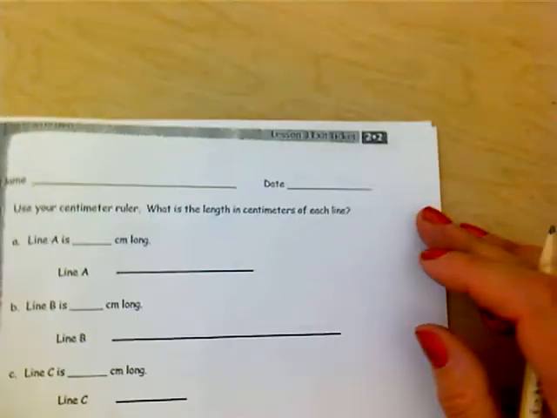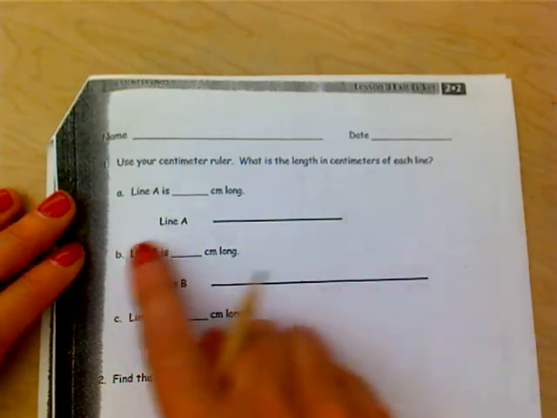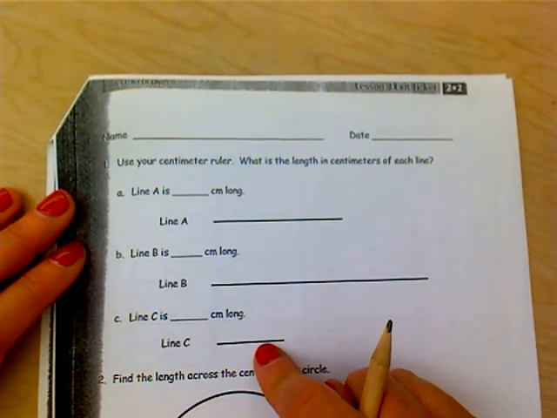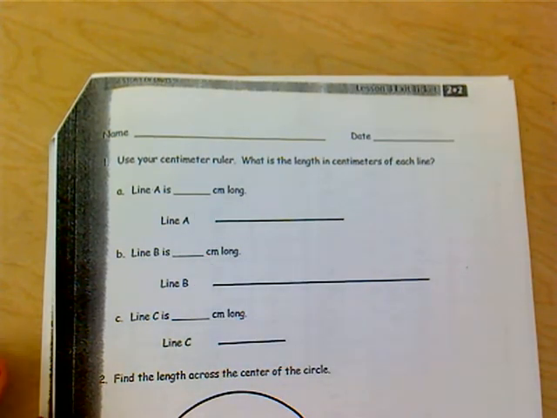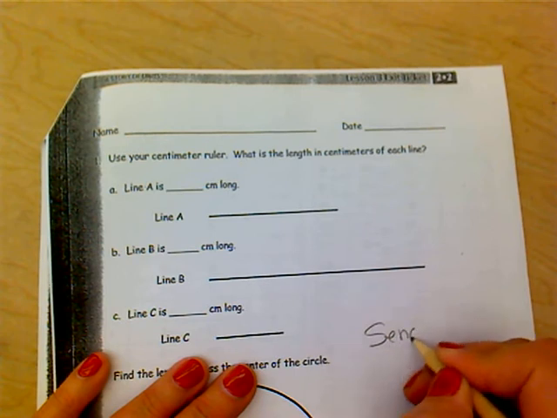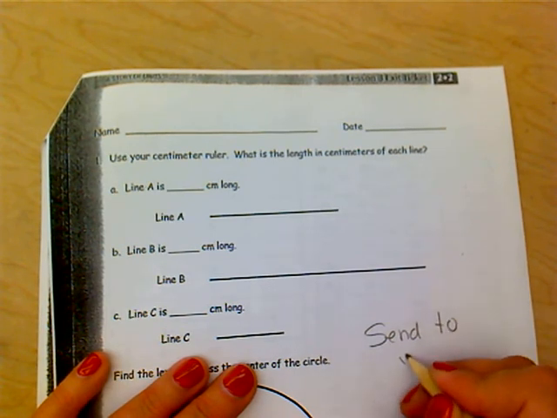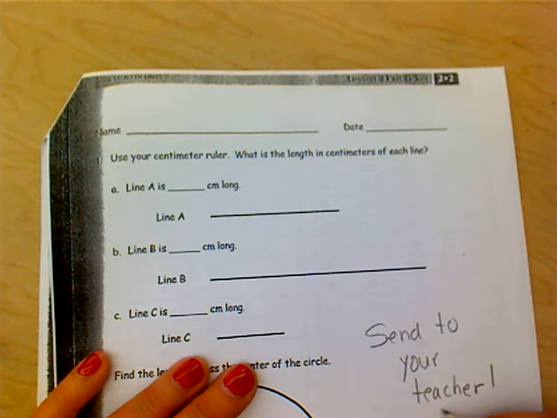All right, so now let's take a look at your exit ticket. You are going to be measuring your lines and identifying the length of each one of those lines. And then I need you to remember that you need to send this to your teacher. Send to your teacher. Some of my friends are just not sending their exit tickets.